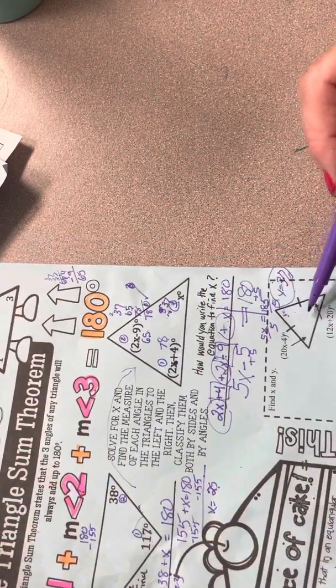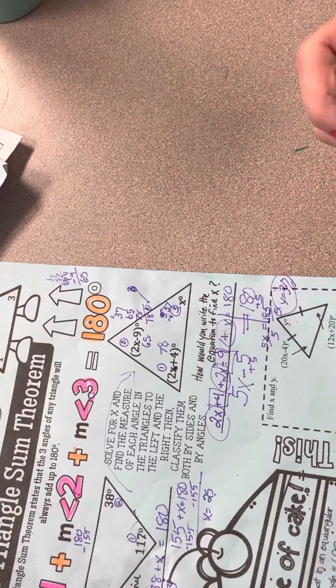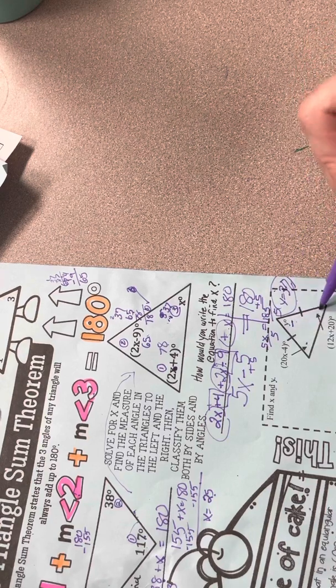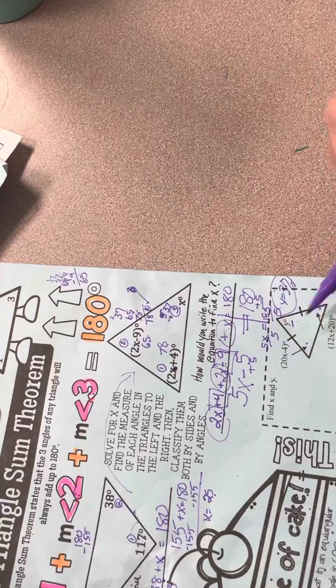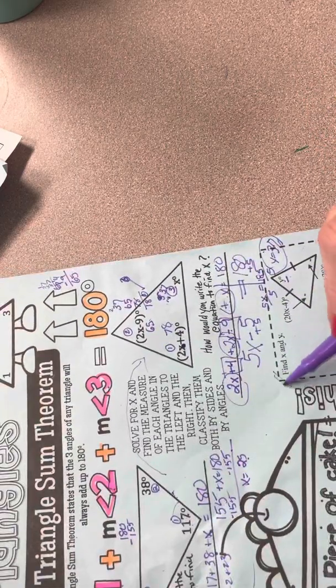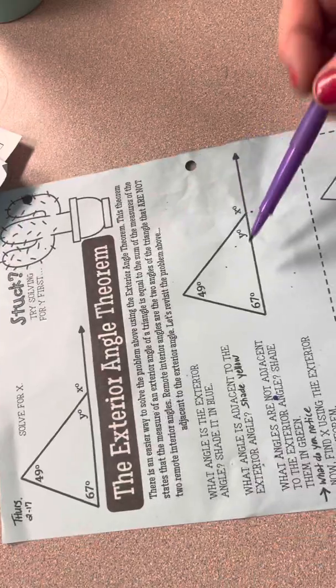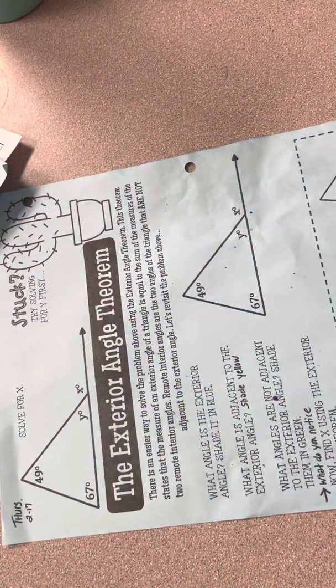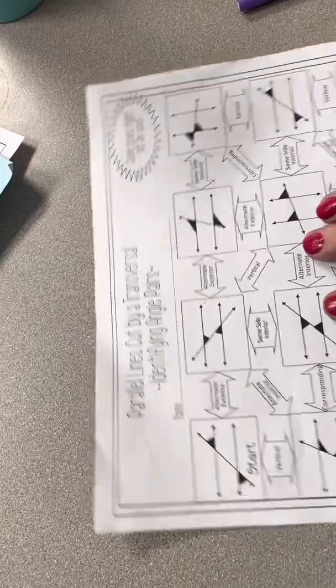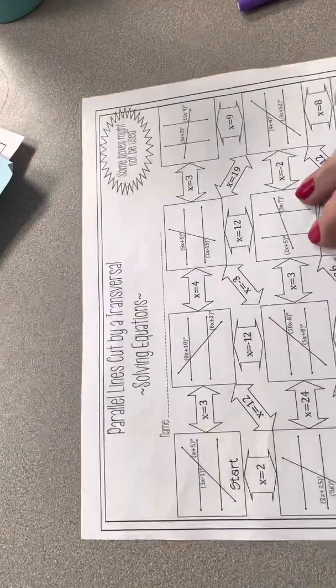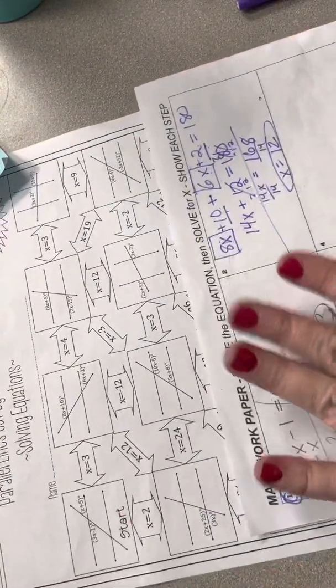Okay, let's do this last one together. Find x and y. Okay, we've got y and we've got x and x. All right, I haven't actually tried this one, so we'll try this one on Friday. And also on Friday, we're going to discover the exterior angle theorem. So for our homework, for our e-learning day, you're doing this maze, you're doing this one, and then you're going to write your answers in this box here.